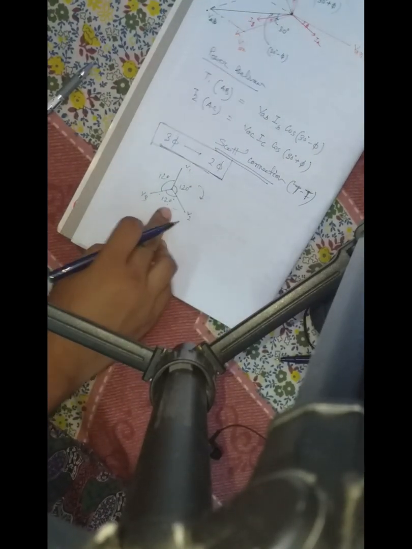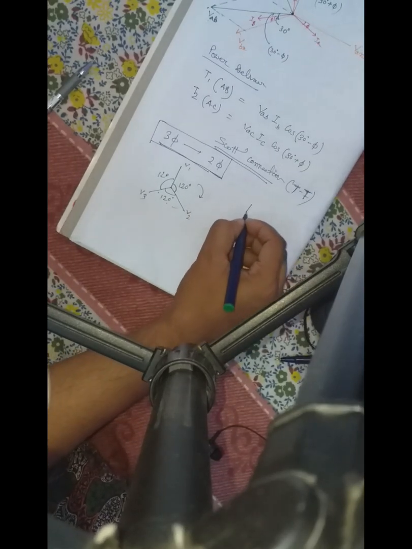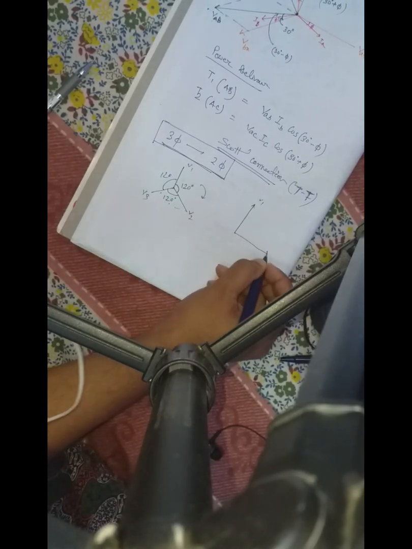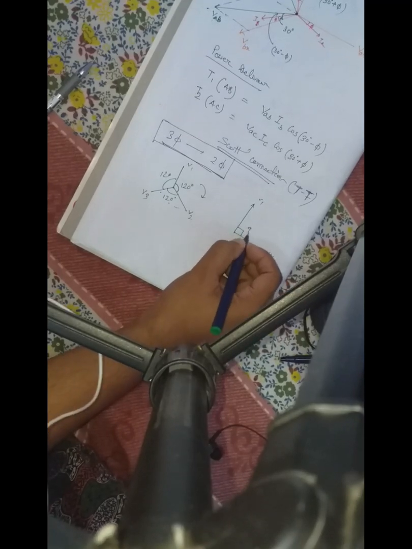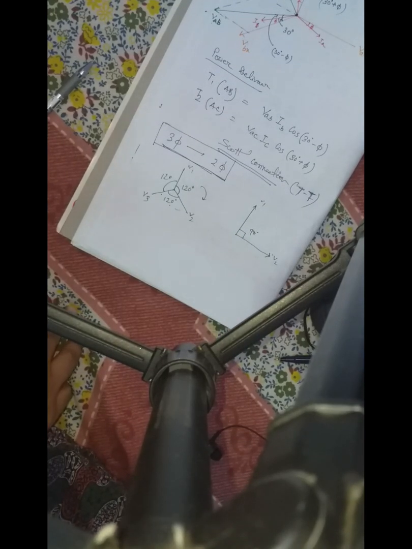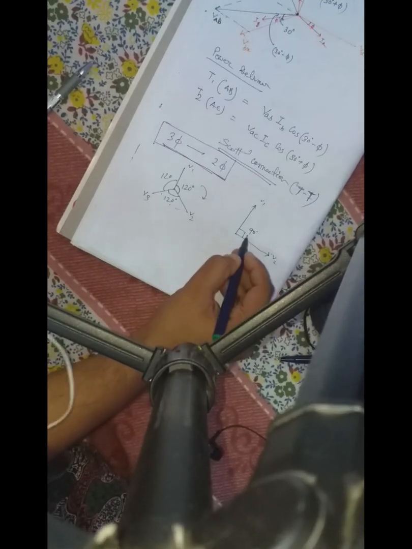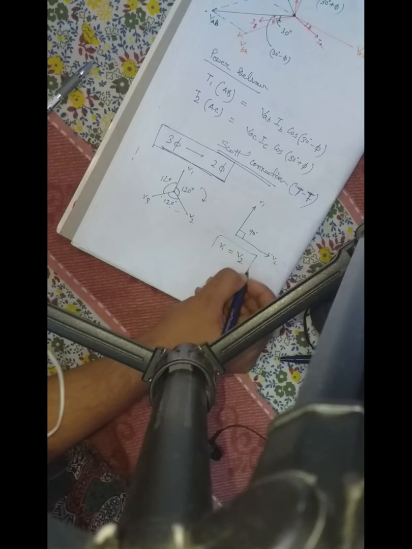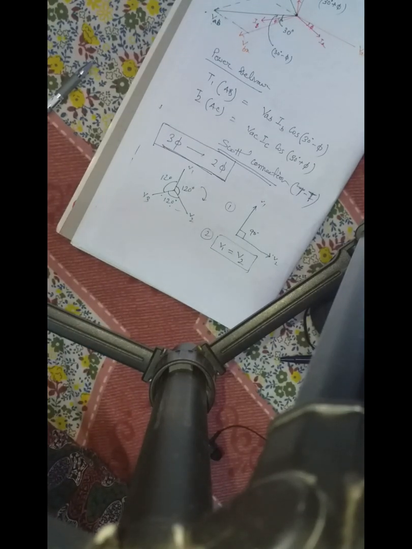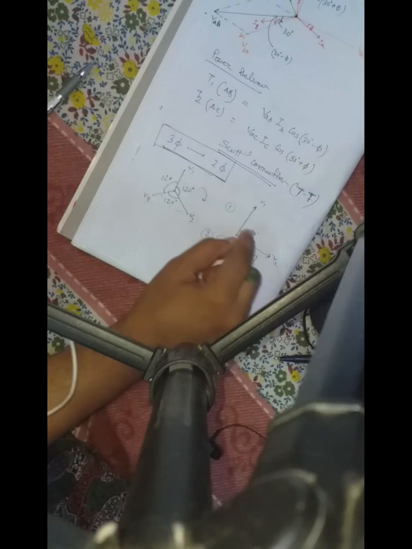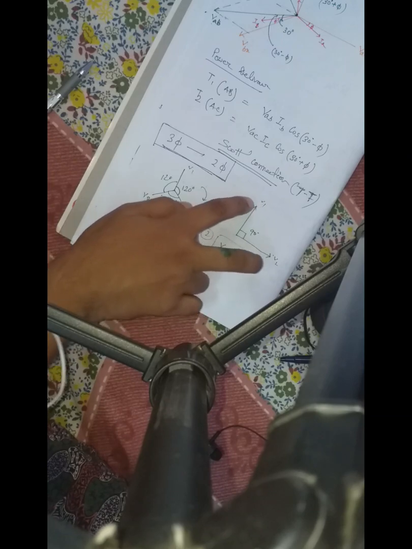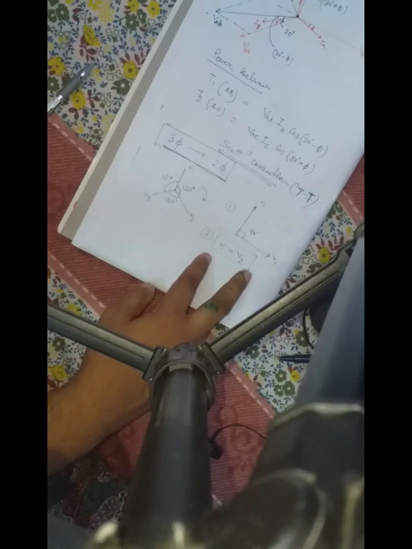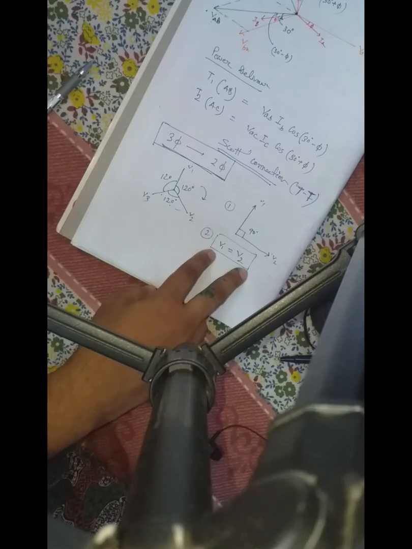These are 3-phase. But the criteria of 2-phase is, suppose this is V1 and this is V2, they are 90 degrees apart to each other. This is the first criterion, V1 and V2 are 90 degrees apart, and the second criterion is V1 is equal to V2. These are the two criteria. So when we design a Scott connection, we ensure both output voltages are 90 degrees apart and the magnitudes of those voltages are the same.